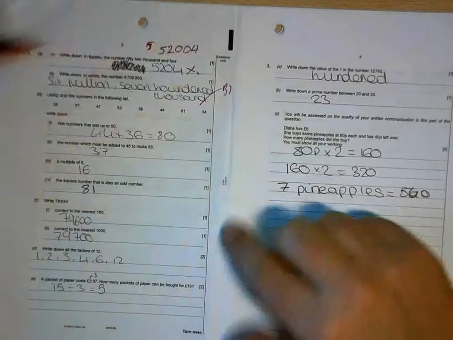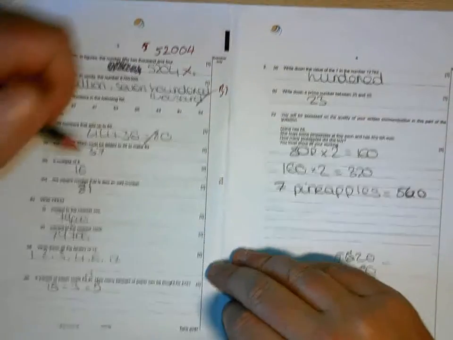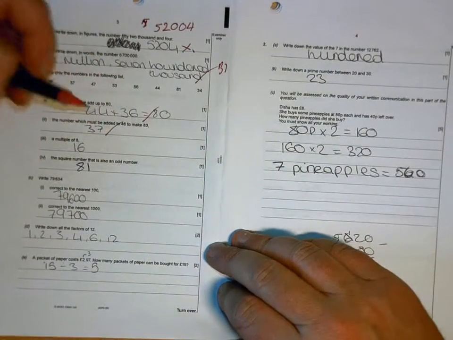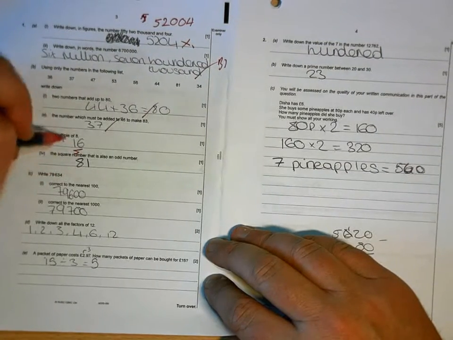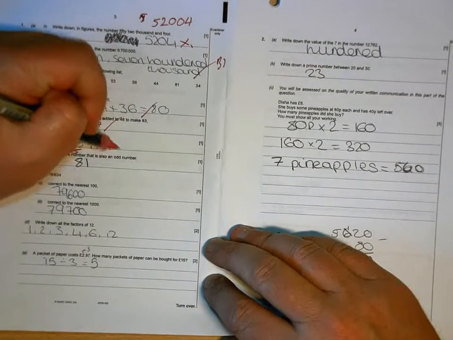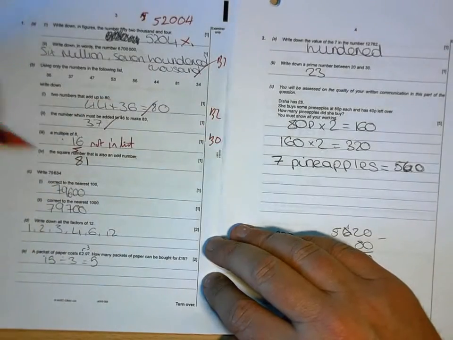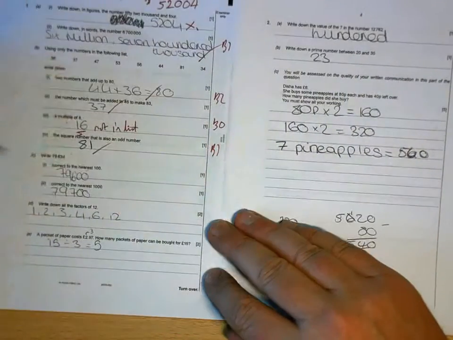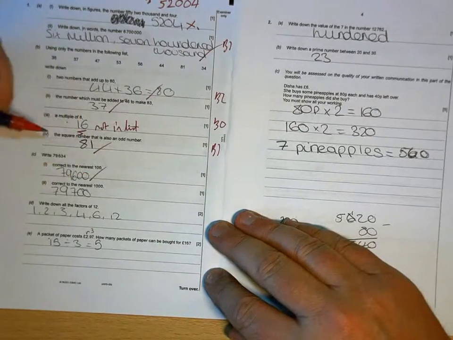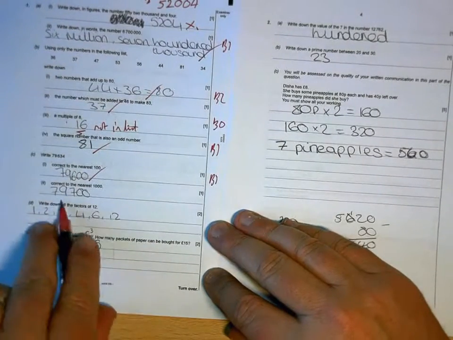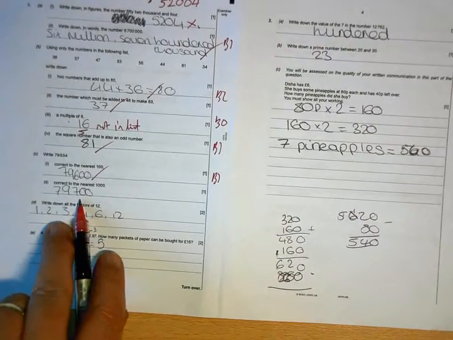6,700,000 is correct. 44 and 36, 37. That is a multiple of 8, but not in the list, so you will lose that mark. 81 is correct. 79,600 is correct. This one is not.